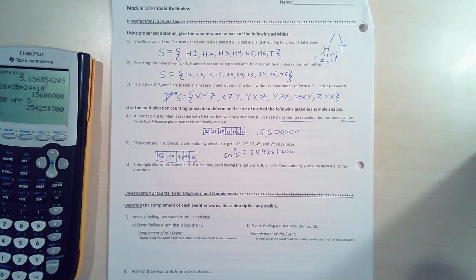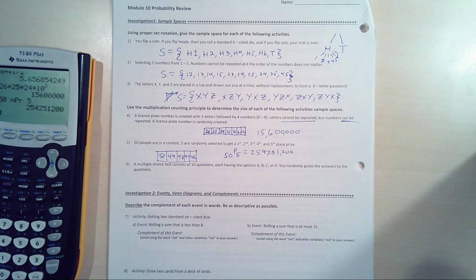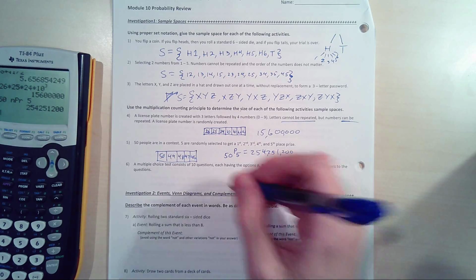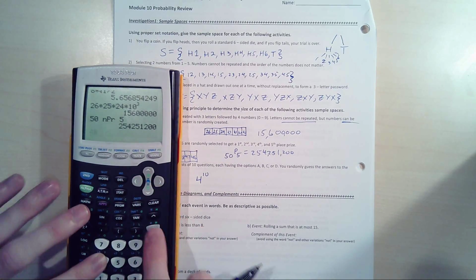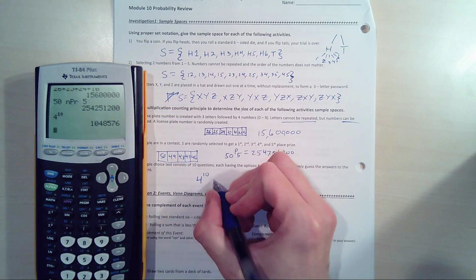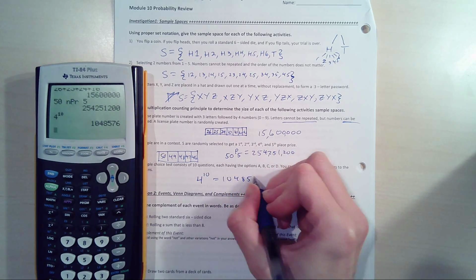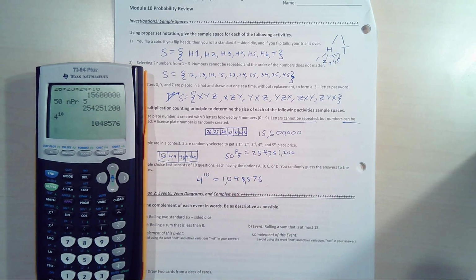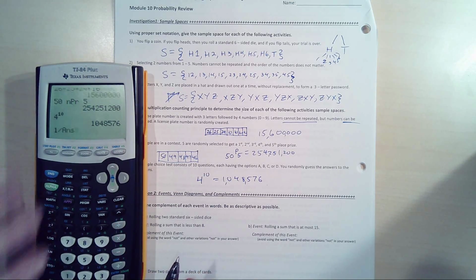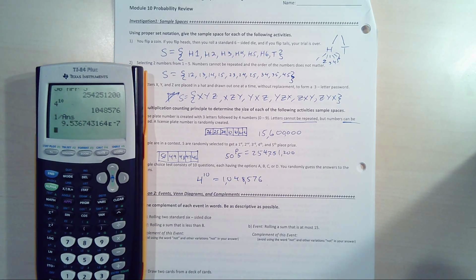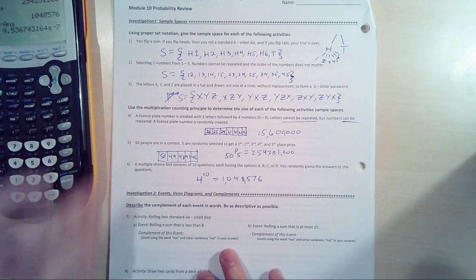A multiple choice test consists of 10 questions, each having the options A, B, C, or D. You randomly guess the answers to the questions. So it says the size of the sample space, so it's not like the probability of getting it right. But because every single one has 4 options, you have 4 things to choose from 10 times. So 4 to the 10th power is all we need. That's going to be 1,048,576. And by the way, the probability of getting 100 by guessing would be 1 over that number. That's 0.0000009. That's a lot of zeros. You're just not going to get it right just by guessing.